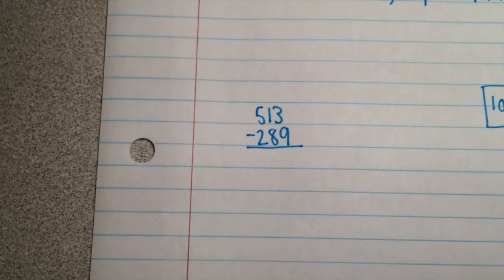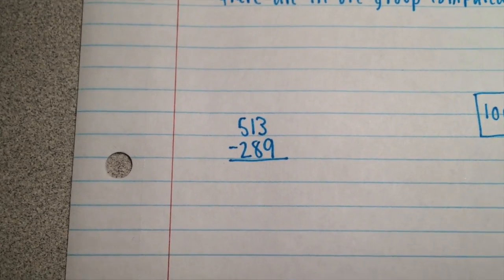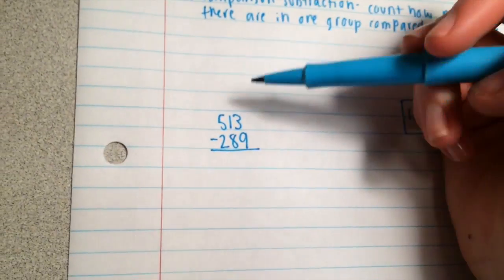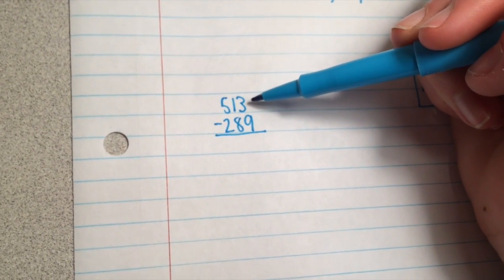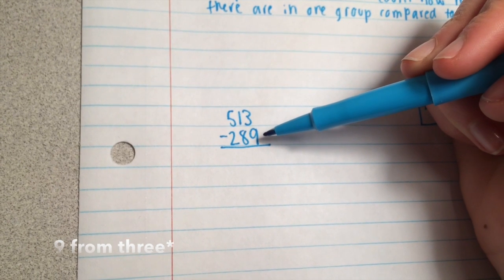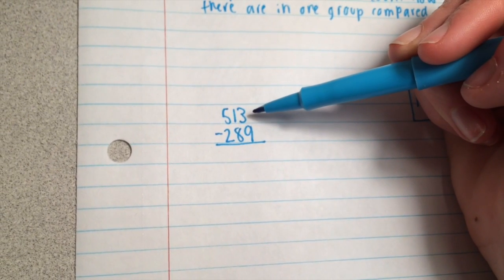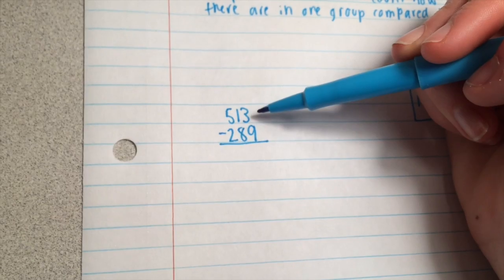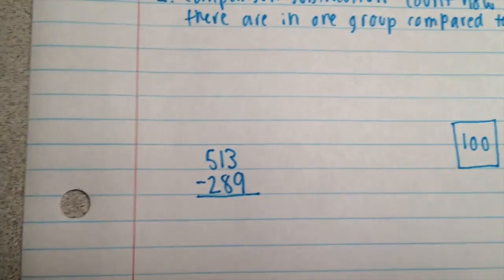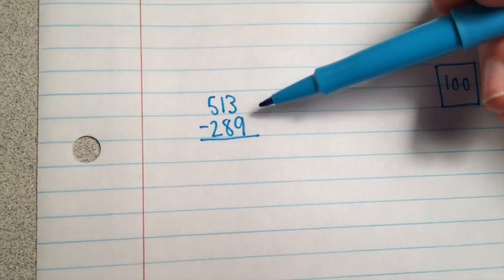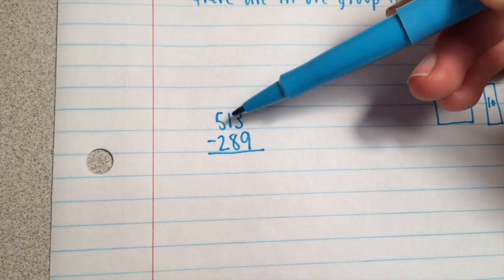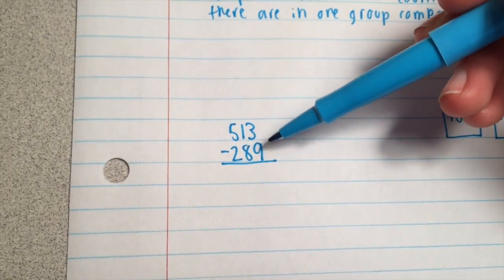So take the problem 513 minus 289, for example. When we go to do subtraction, when we try and subtract 9 from 3, we can't do that because you can't take 9 candies away from a group of 3 candies. So what we can do is essentially borrow or regroup the rods over here to singles over here.